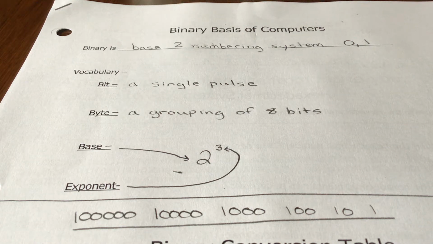Hello students, this is Mrs. Jones again. Today I'm talking about the binary system of numbers, and we're going to talk about how to convert from a binary system to a base 10, or what's called a regular numbering system, and back and forth.